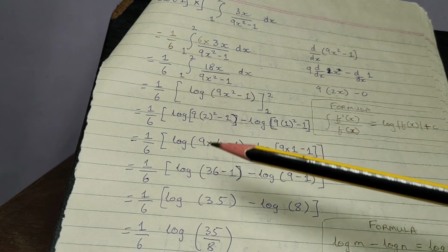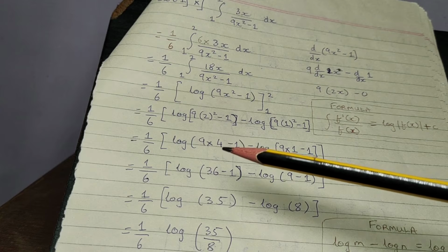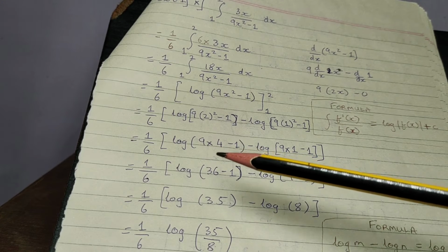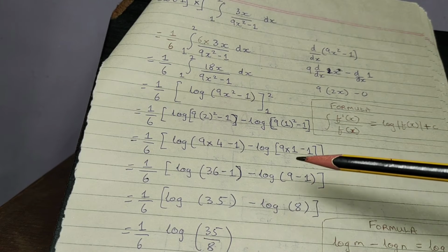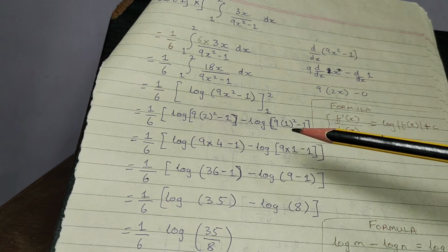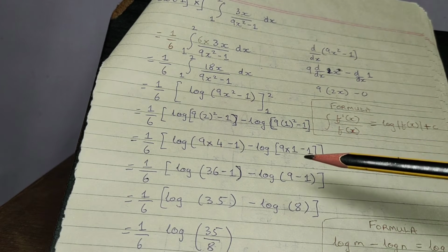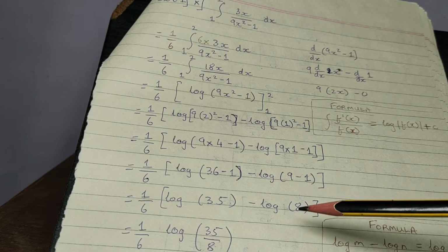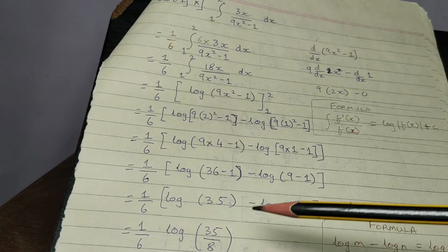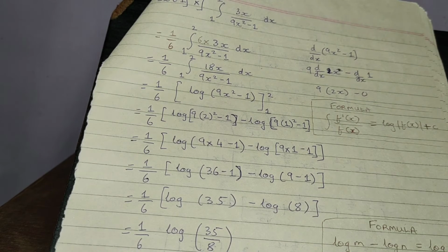So here the 2 square will get converted to 4. 9 fours are 36 minus 1, so you will get 35. Here 9 into 1 square would be 1 itself minus 1, so 9 minus 1 you will get 8. So you have got log 35 minus log 8.